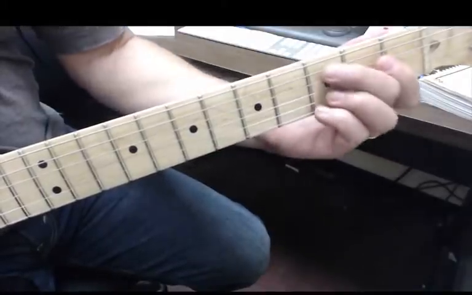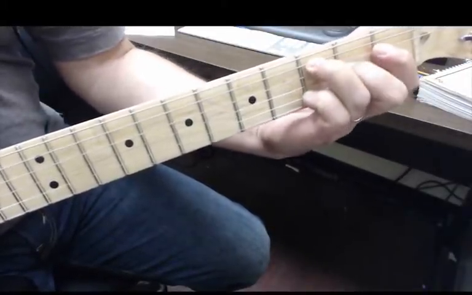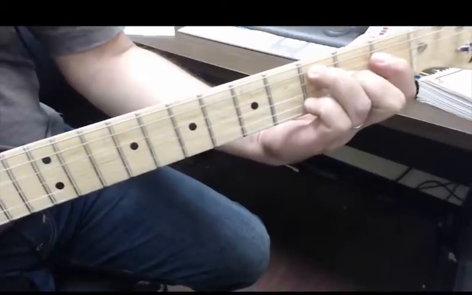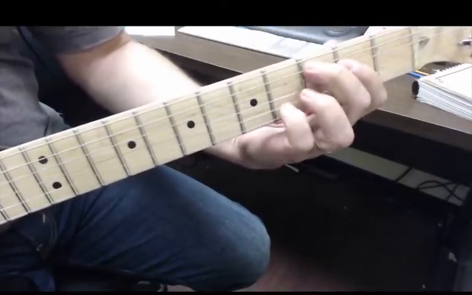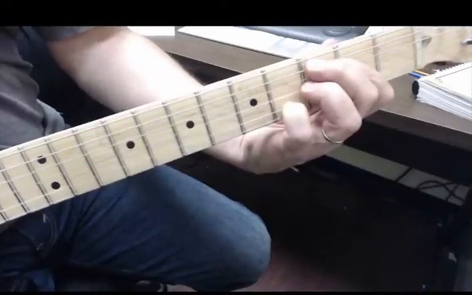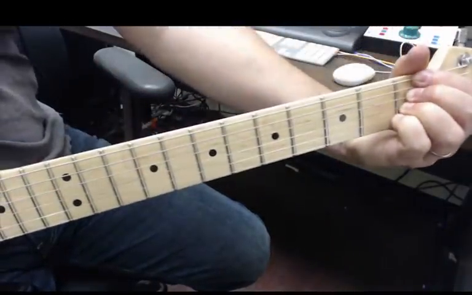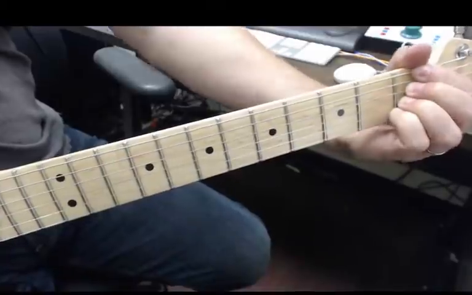lead sheet. So again, C minor 6, going back and forth tastefully. Then a little bit of C7 sharp 9 to get to F minor. Okay, so it gives you a little extra something.